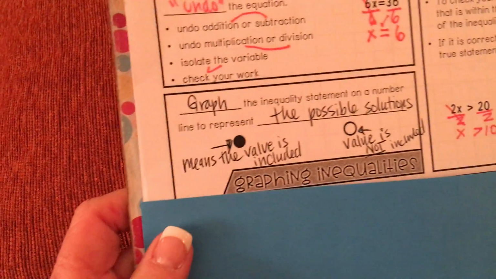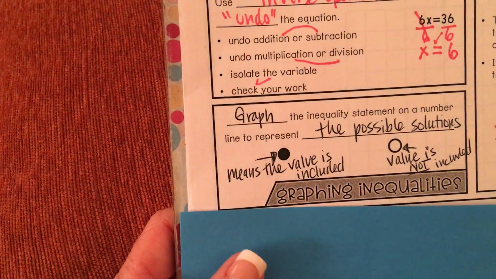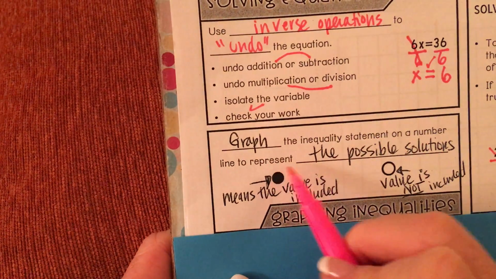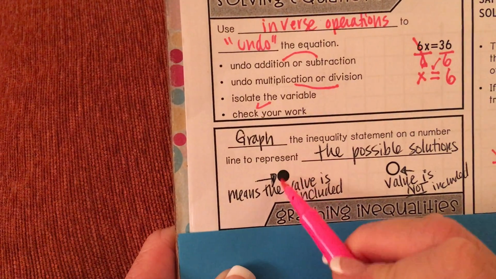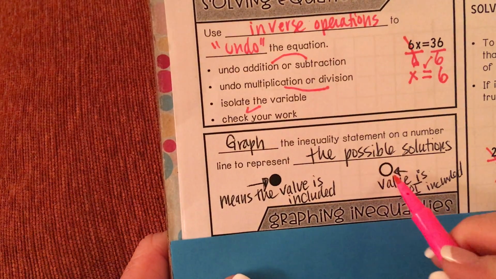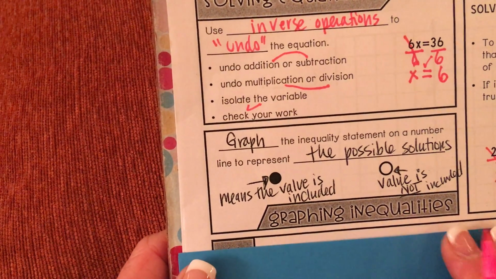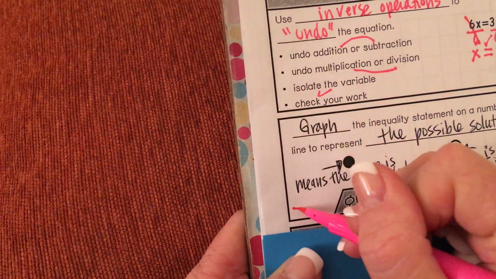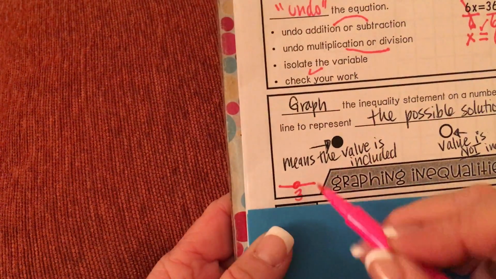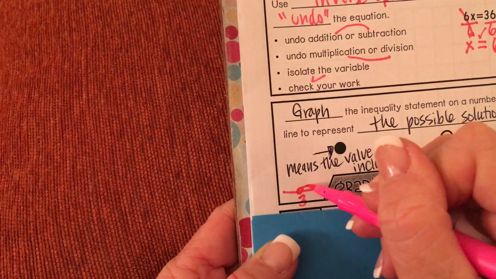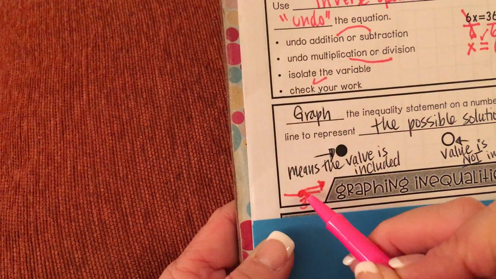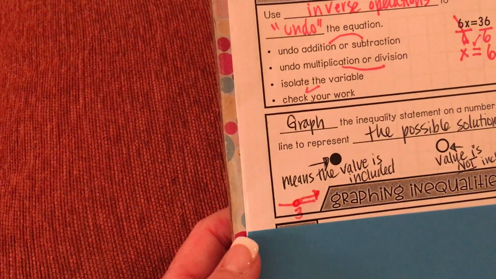Okay. Graphing inequalities. And graphing would be graphing on a number line. Graph the inequality statement on a number line to represent the possible solutions. And remember, you fill in a solid dot if that value is included, and an open circle if that value is not included. So this would be something like, this is a very short number line, the world's shortest number line, but if that's 3, and I have this going this way, that means numbers that are greater than or equal to 3, because I put a filled circle there.